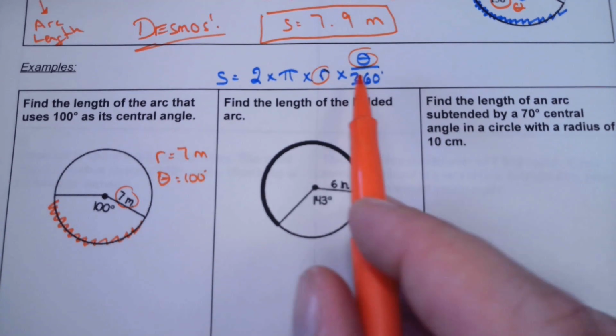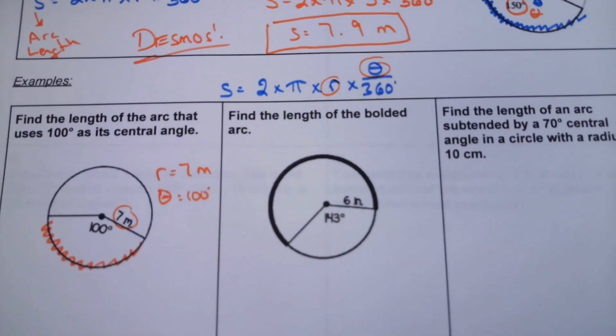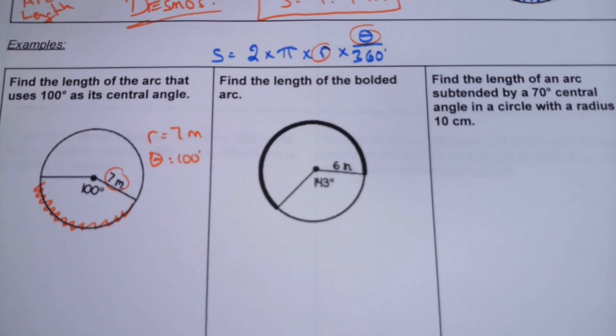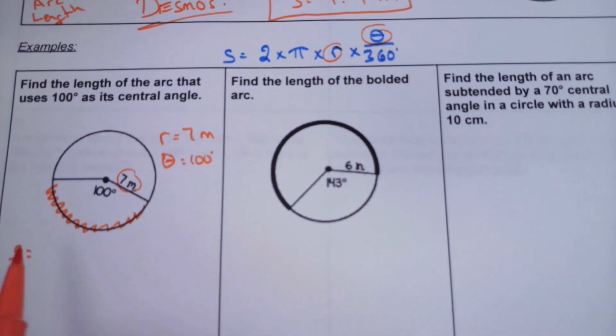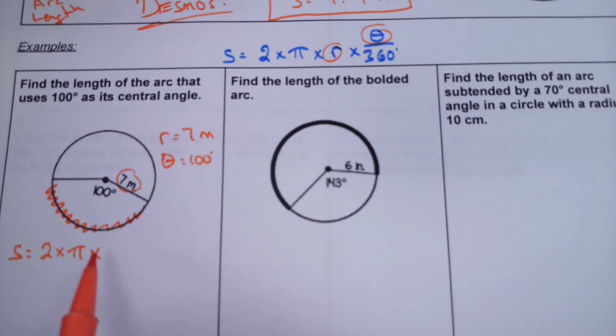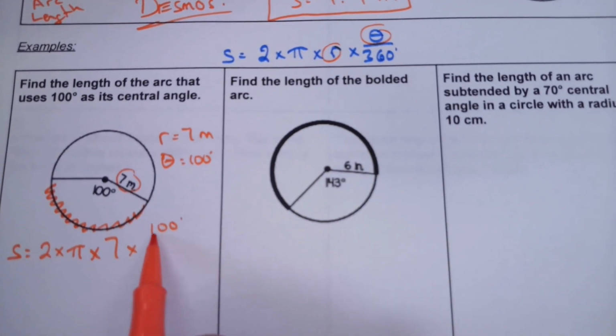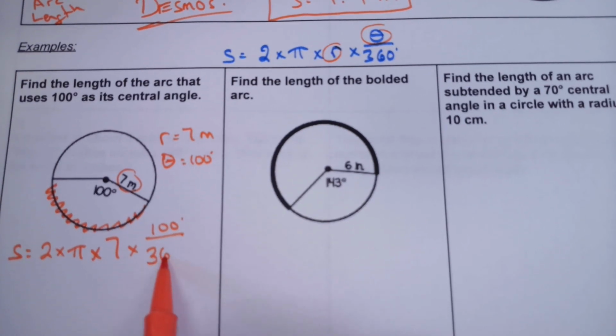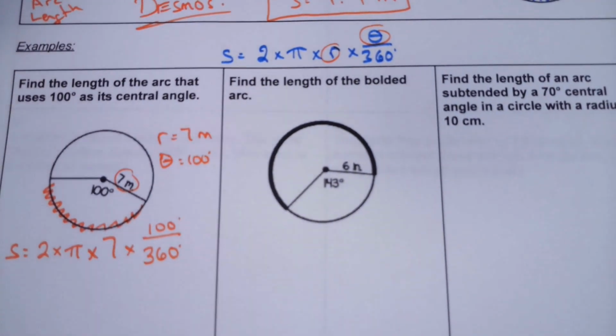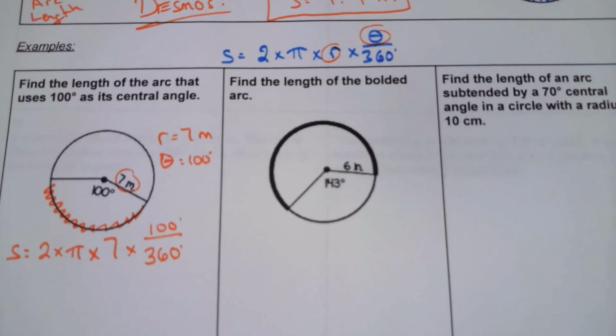And now I just substitute in for here. So I'll come down just a little bit. So arc length is equal to 2 times pi times the radius, which is 7, times theta, which is 100 over 360. All right, calculator time.